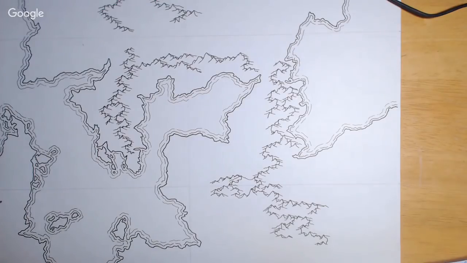And then forests have to come last because you're going to put them usually near rivers, but not necessarily. And they often fill in the space between mountain ranges and stuff. I often use forests as a way to add texture to places that look kind of boring. So that's mostly what I use them for.